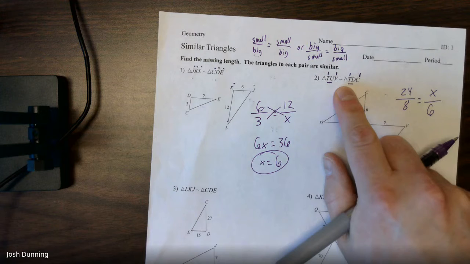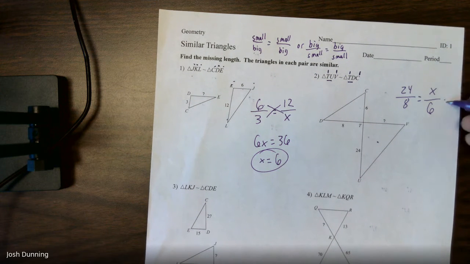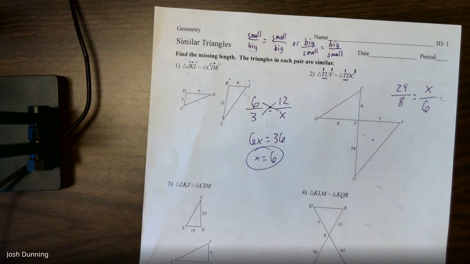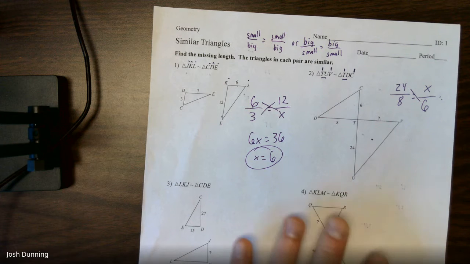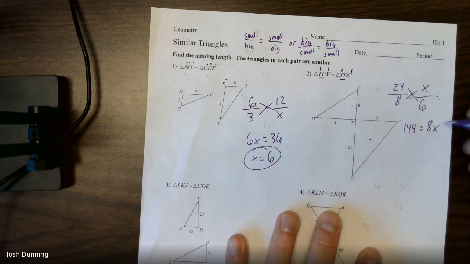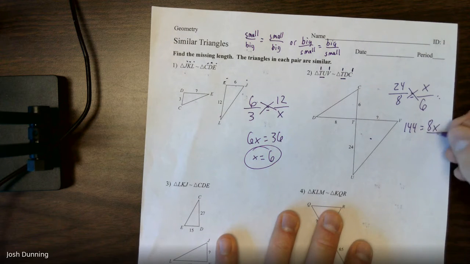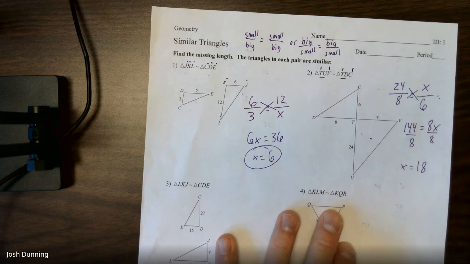So what this means, everything's been shrunk or enlarged in proportion. There's your proportion. Now we'll cross multiply. 24 times 6 is 144. 8x. Now you divide. You get 18.